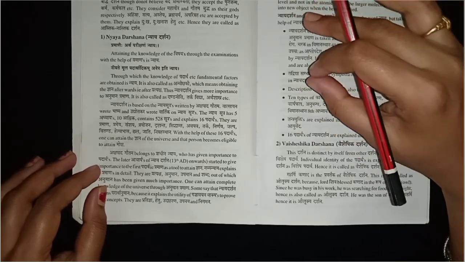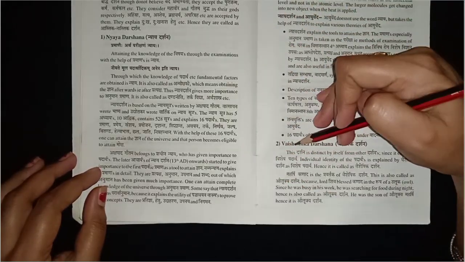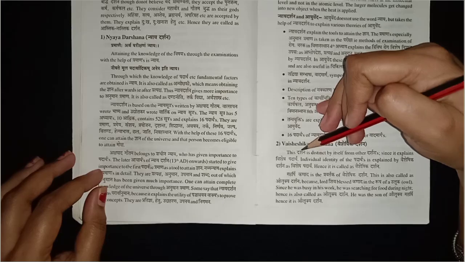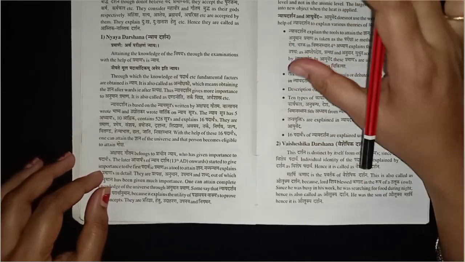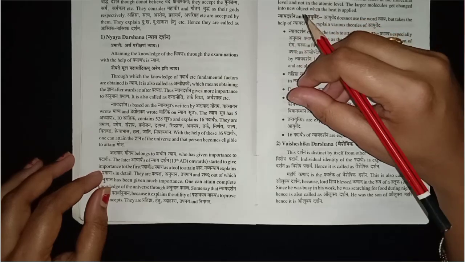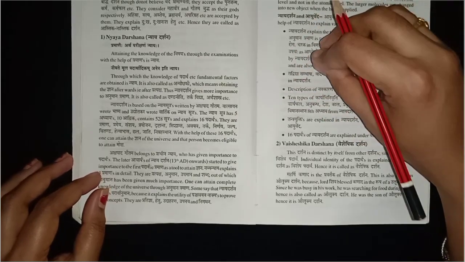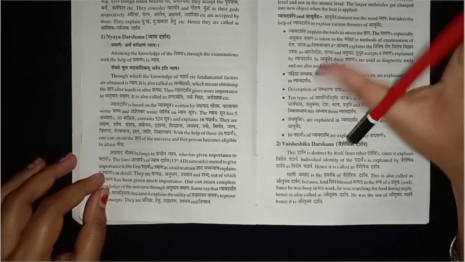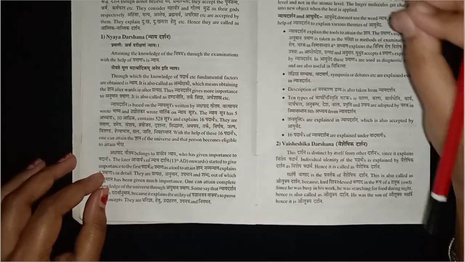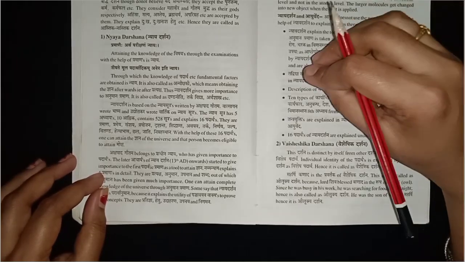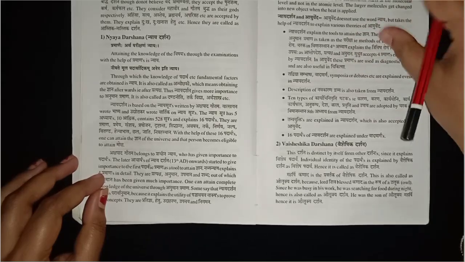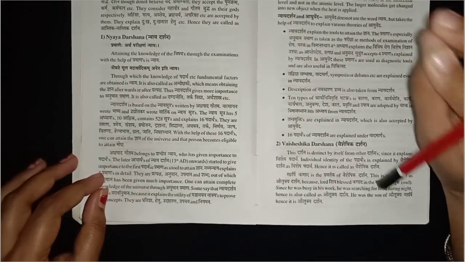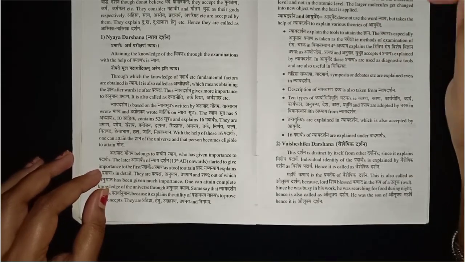Later you need to write the similarity of this Darshana with Ayurveda, and the dissimilarity of this Darshana with Ayurveda. And the final point, the application point of Darshana, is the contribution of this particular Darshana to Ayurveda, or how the topics mentioned in Darshana contribute to Ayurveda. So these are the collective points to remember whenever you are writing answers for exams.